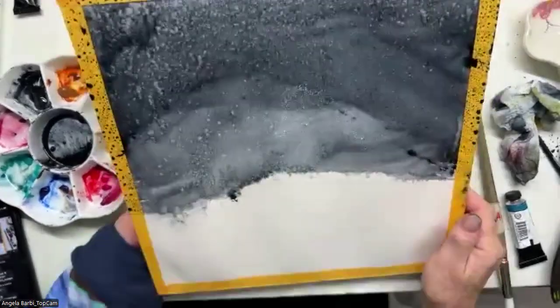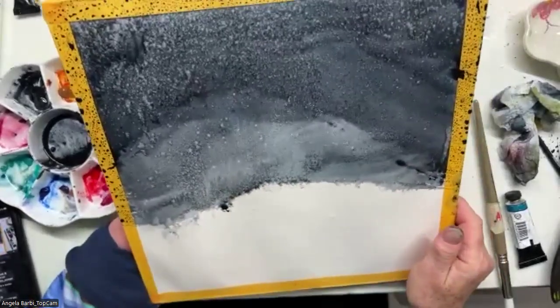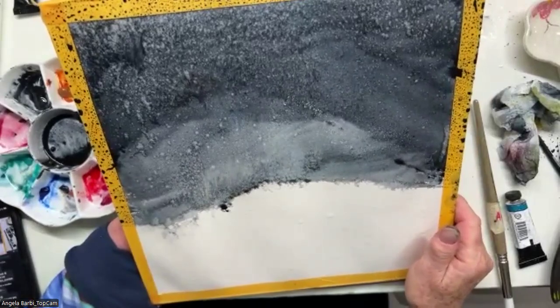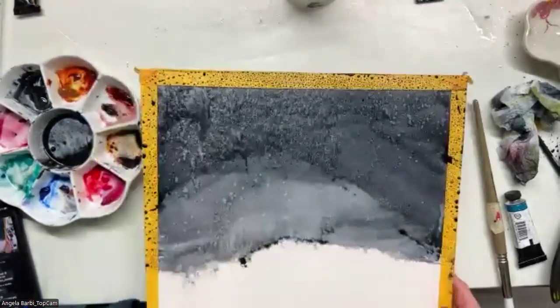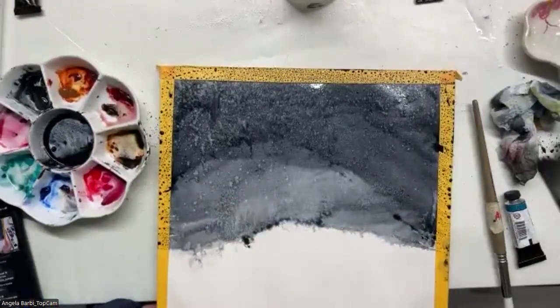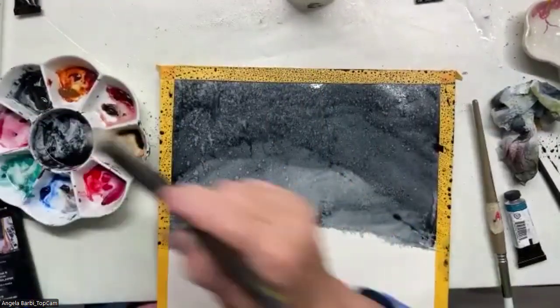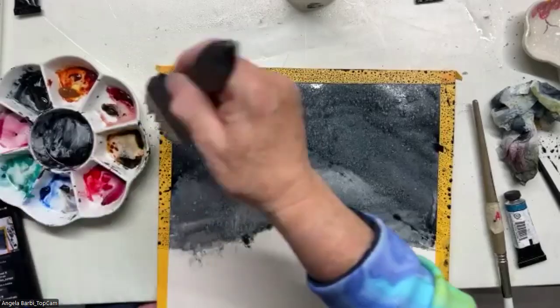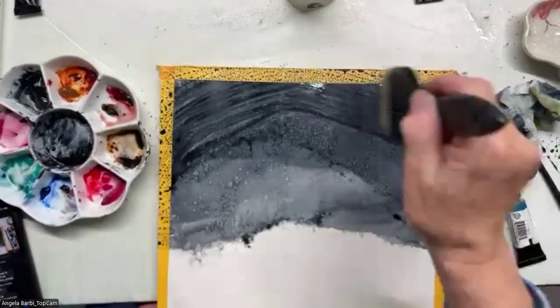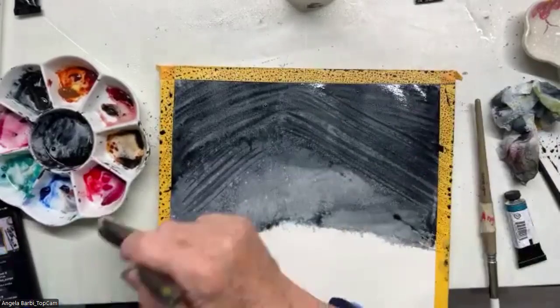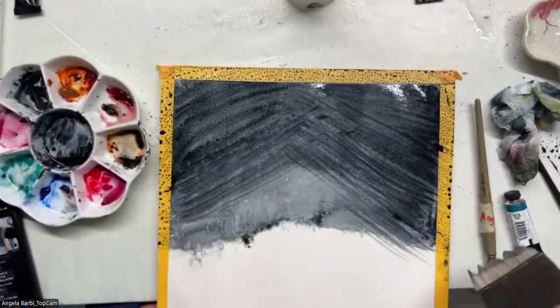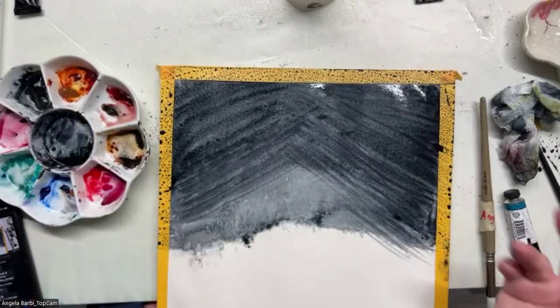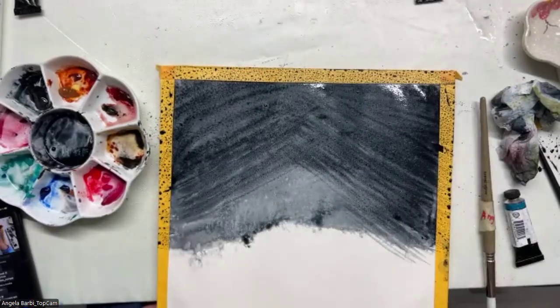I wanted to create a night scene. This is the brush I was using here. It's a mixture of Payne's Gray and Payne's Blue Gray, on hot press paper that I like so much because it runs a lot.